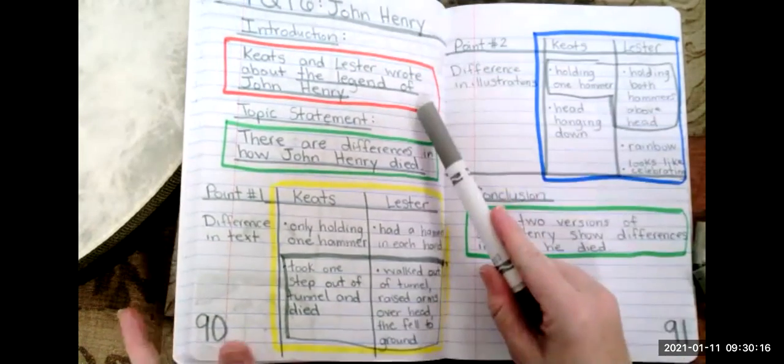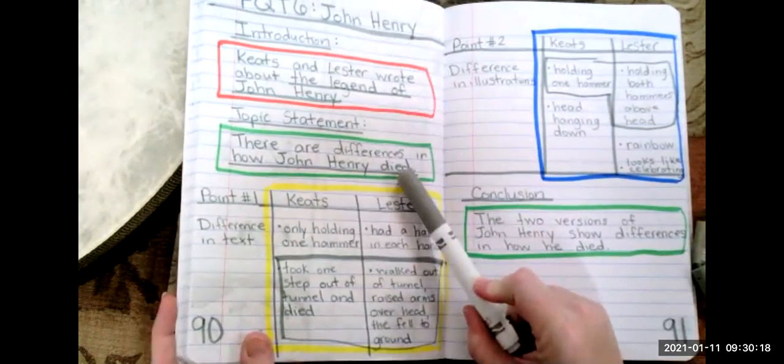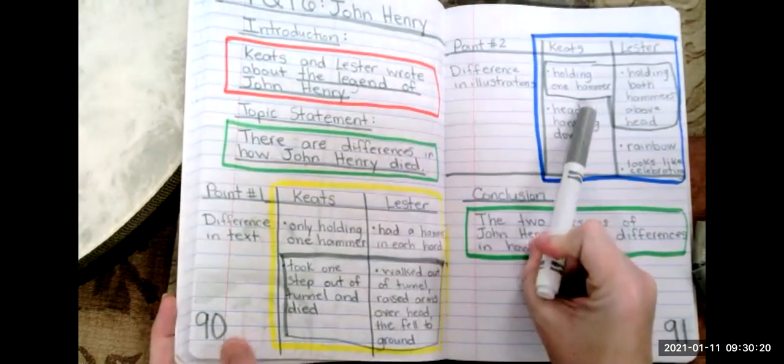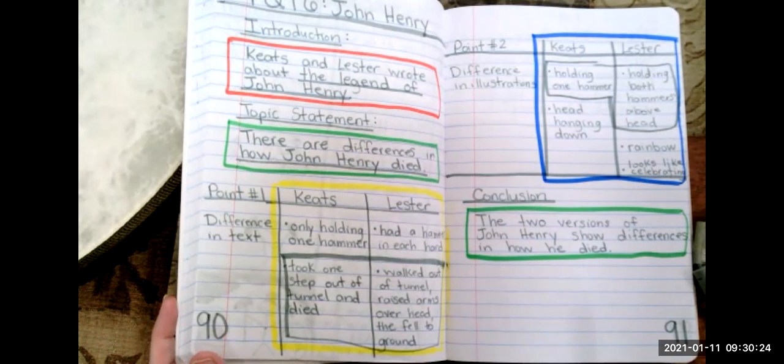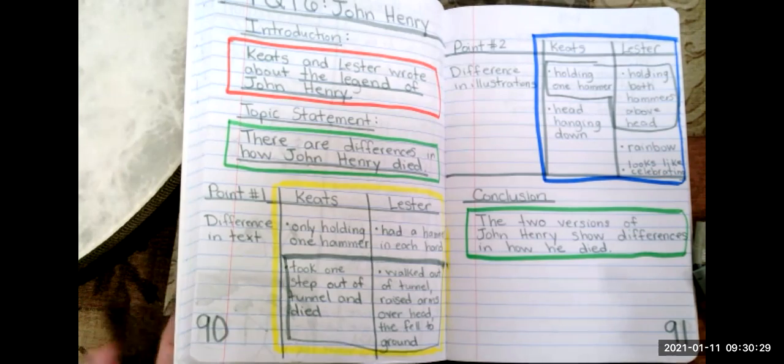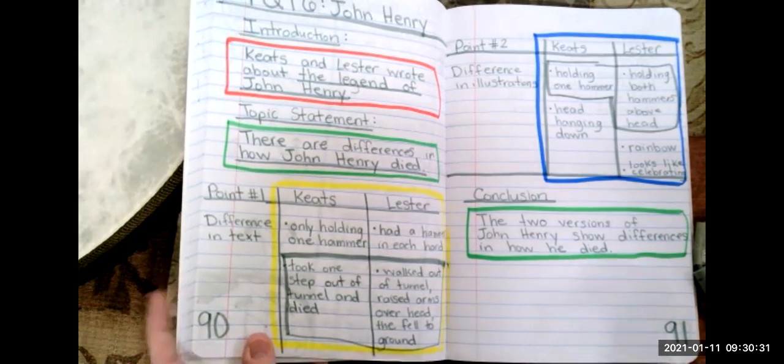We've already done the introduction. We've already done the topic statement. We already have our 2 points. We already have our conclusion. You're just going to say them out loud before you write them down. Okay, so here's my example.